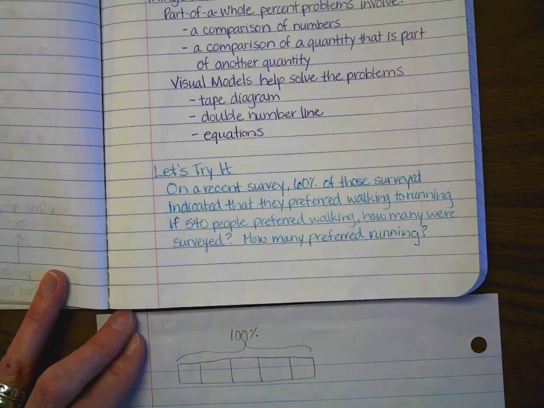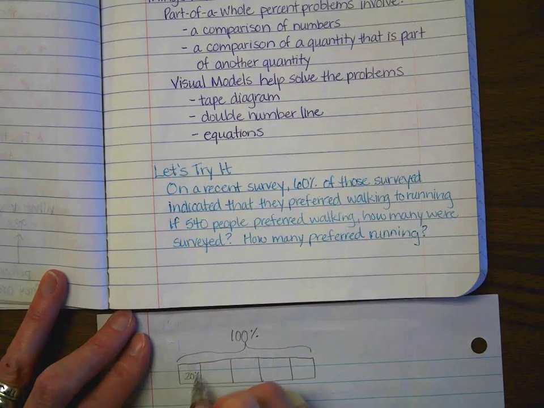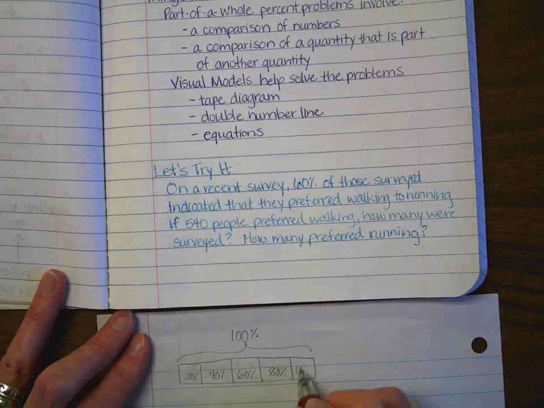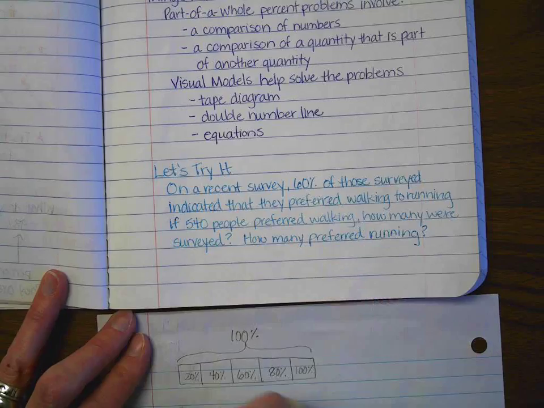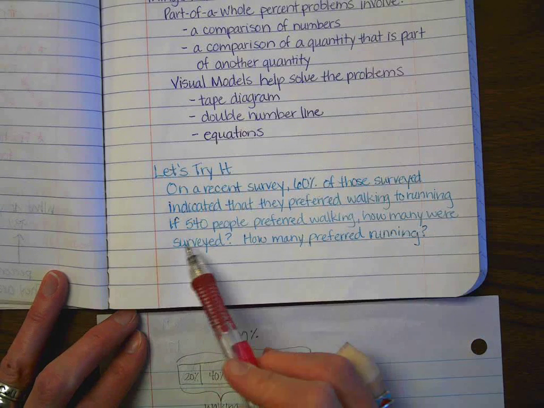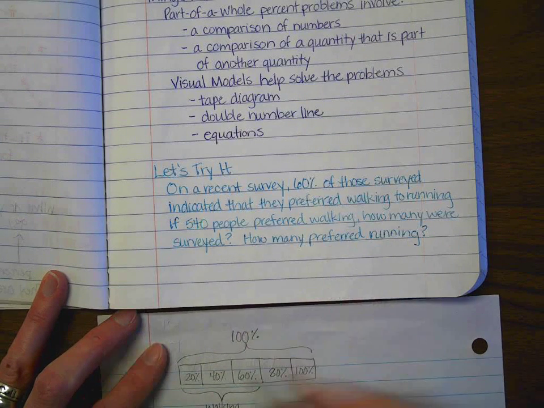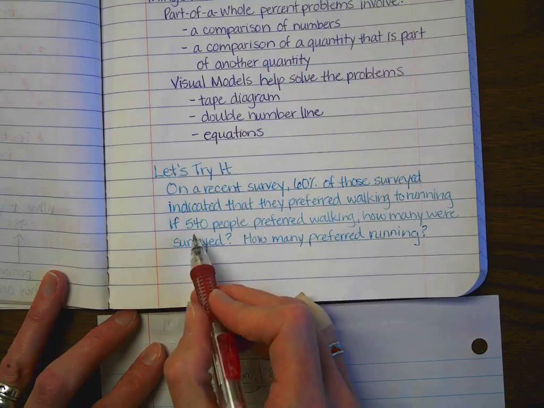It says in a recent survey, 60% of those surveyed indicated that they preferred walking to running. Okay, so 60%. So that must mean that this one is 20%. That must mean that this one is 40%, 60%, 80%, 100%. And only 60% preferred walking. So I know this amount from here to here is walking. Okay? Then the next thing that it says, if 450 people preferred walking, so no, not 450, sorry, 540.